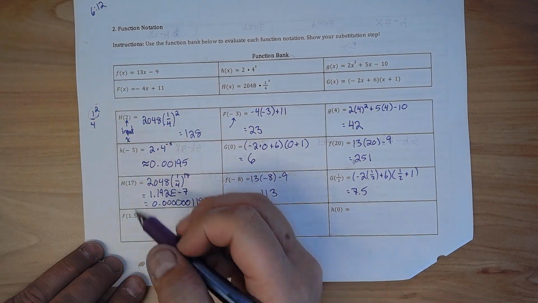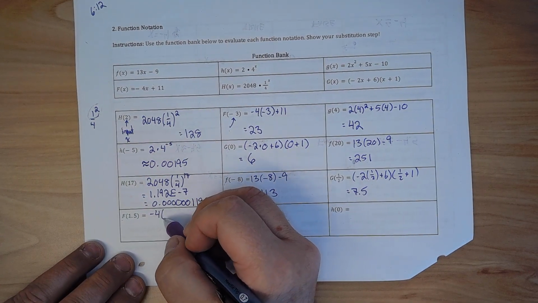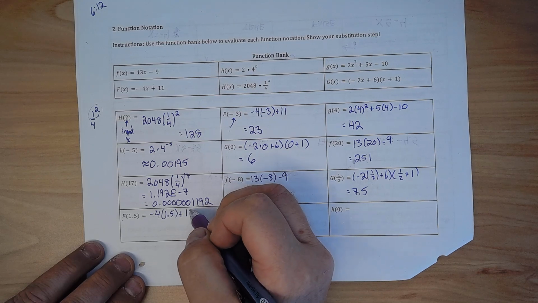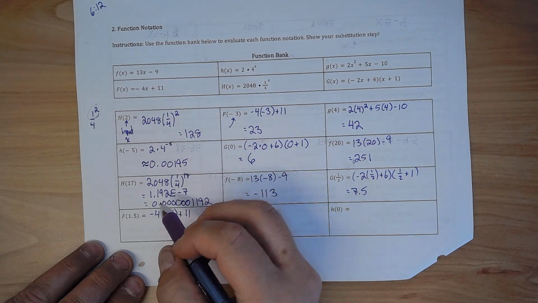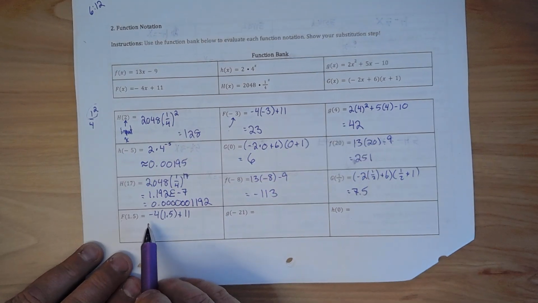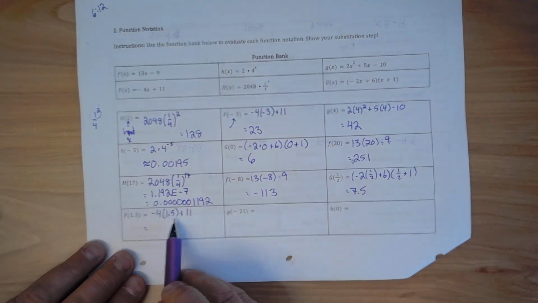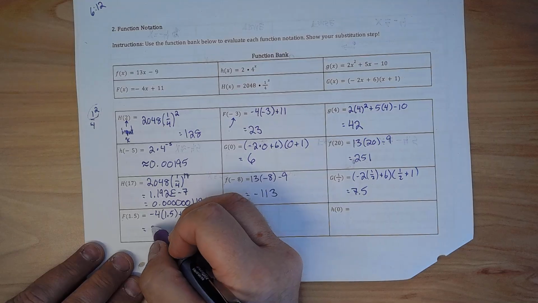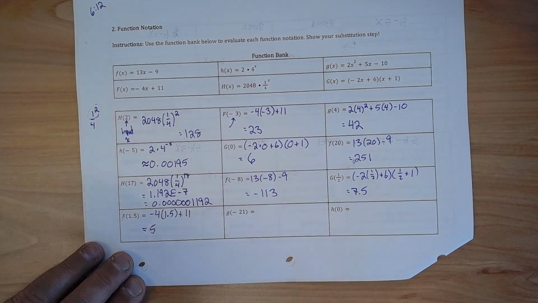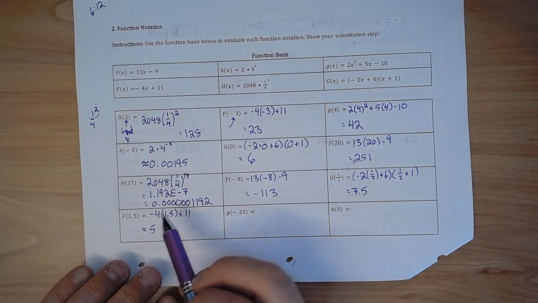Uppercase F of 1.5: negative 4 times 1.5 plus 11 gives us, what does that give us? Negative 6 plus 11. I don't know why I didn't have that one written down on my little cheat sheet over here.